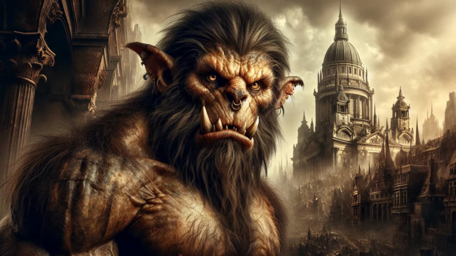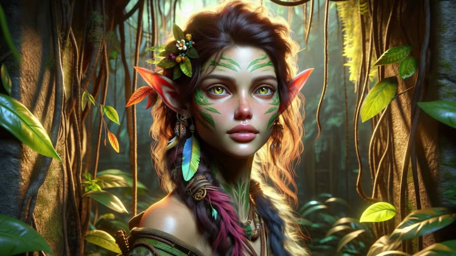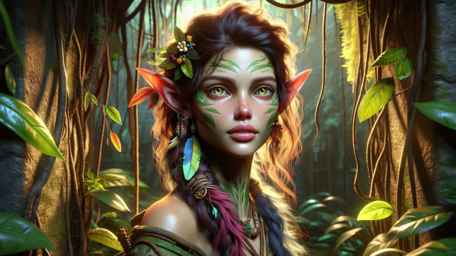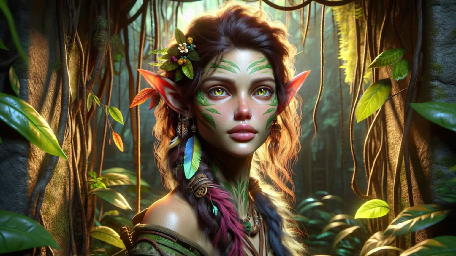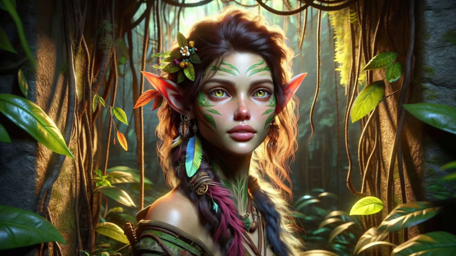This article digs into that complexity, showing how the alignment chart isn't just about labeling characters as good or evil. It's a tool for understanding how they view the world, what drives their actions, and how those beliefs can evolve over time. So let's get into it, shall we?